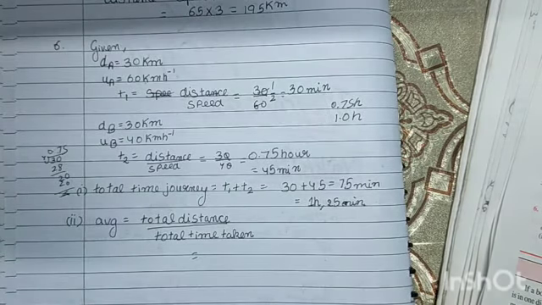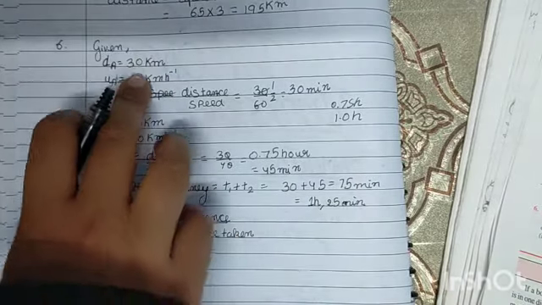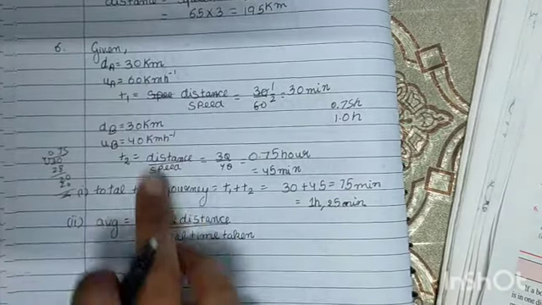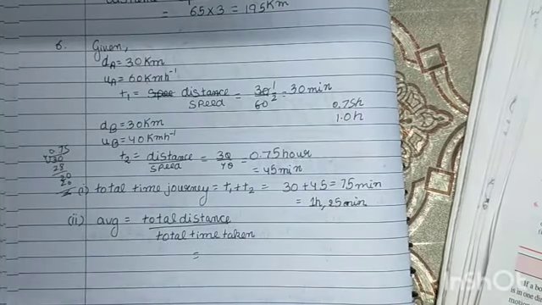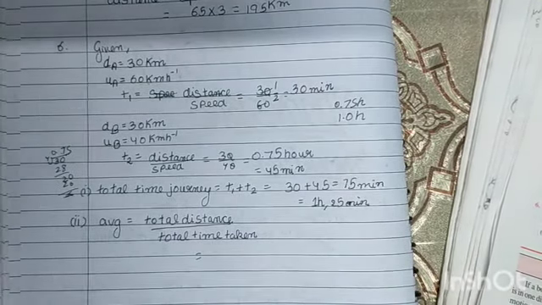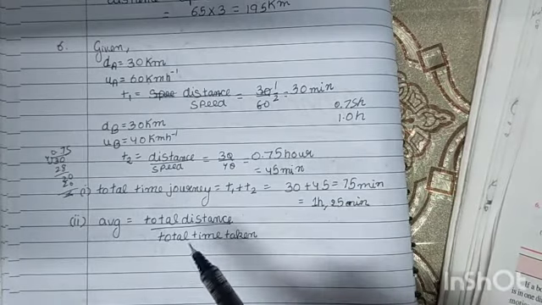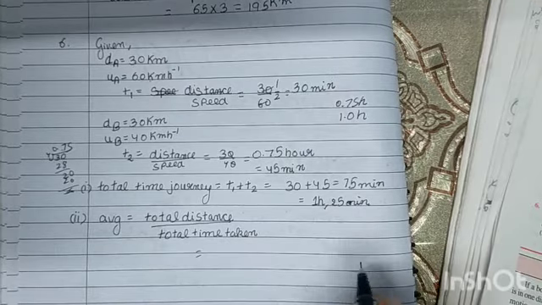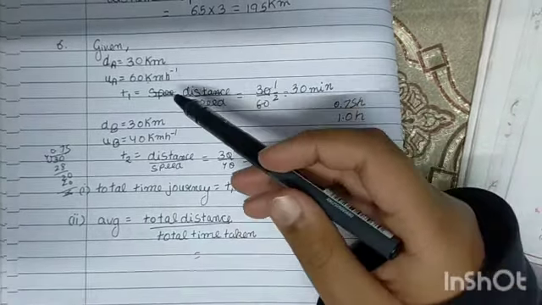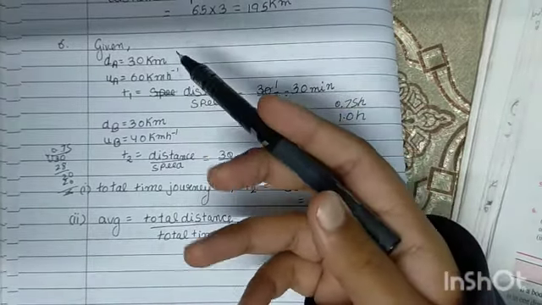So total distance is 30 kilometers over here, 30 kilometers as well over here. So now the distance is 60 kilometers. Okay, 60 kilometers, but we will find it in meters.